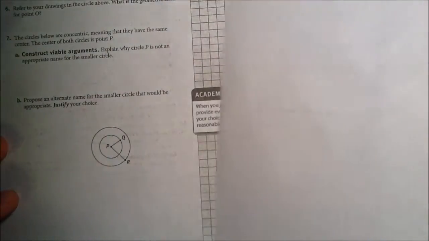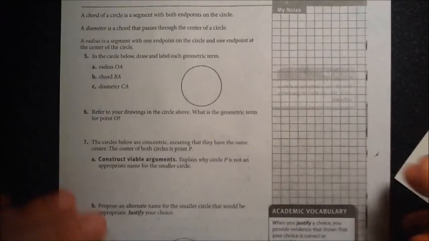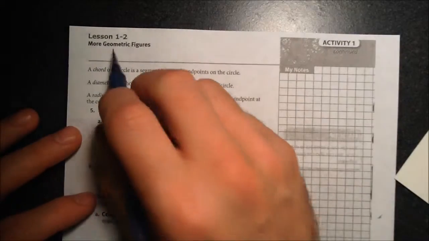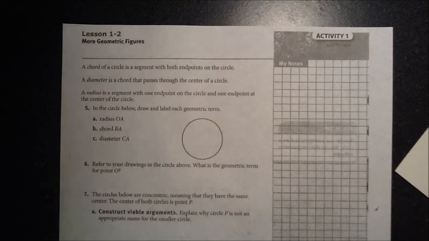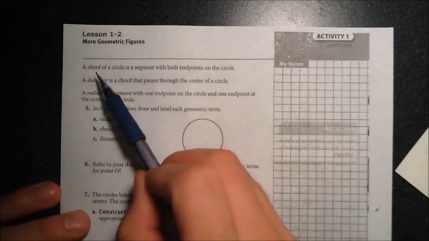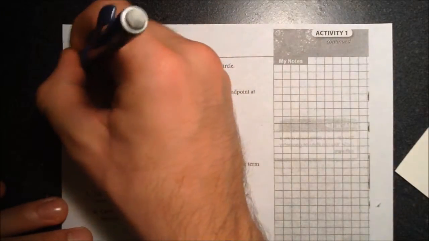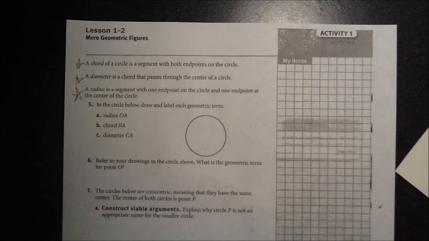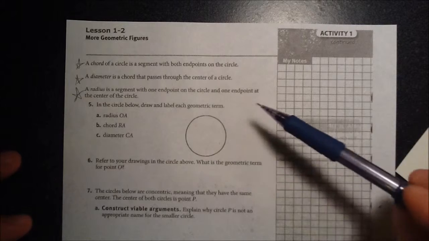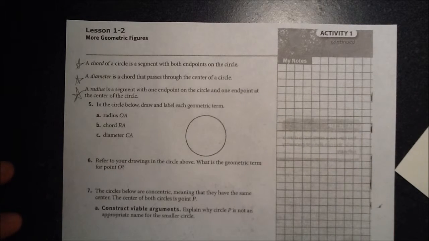Moving on. This is page 9. Still dealing with lesson 1-2, still in activity 1. We're going to get into circles now. It gives us three definitions right off the bat. So highlight these, star these, circle them, do whatever. You got to draw attention to these three definitions. I know that you've dealt with circles before, and I know that you have an understanding of what diameters and radii are, but you need to know the pre-AP geometric definition of these geometric figures.